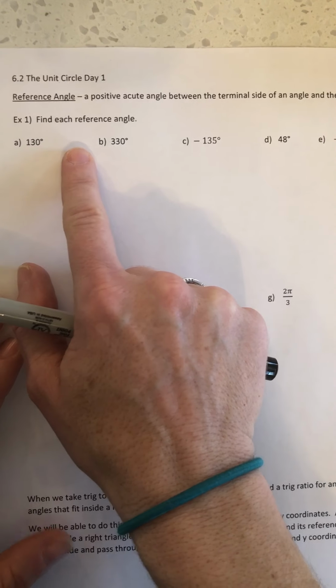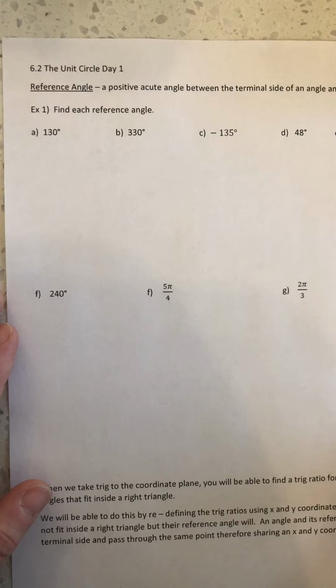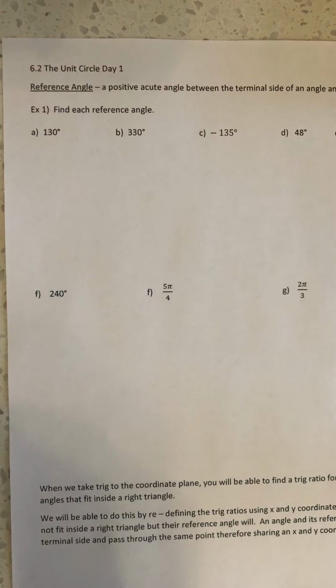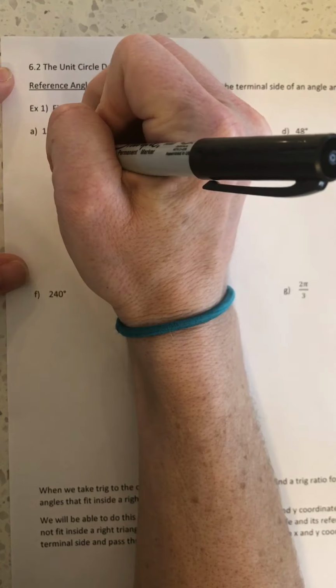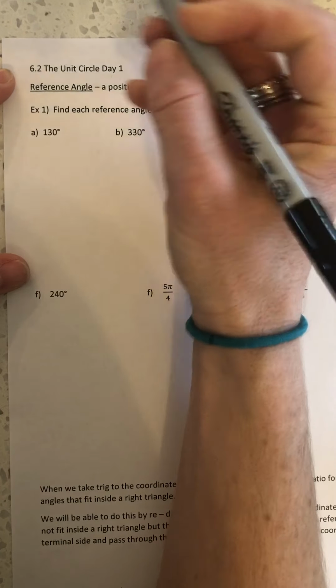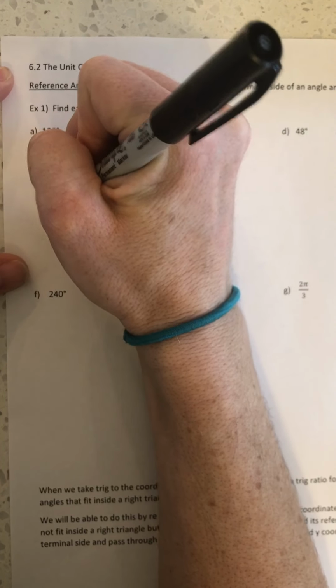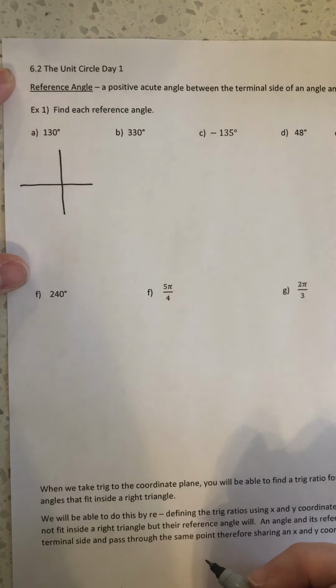So let's find each reference angle. It's not hard, but it's something we're going to need to be able to do, especially with the radians, and that one's going to feel the weirdest. All right, so let's say I asked you to find the reference angle to 130 degrees. Well, the first thing you should do is draw where 130 degrees lands. So give yourself a coordinate plane, just a sketch, and let's sketch where 130 degrees lands.